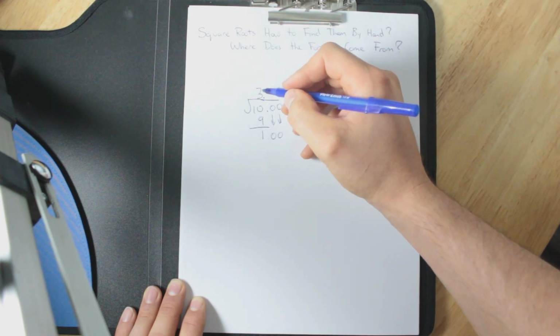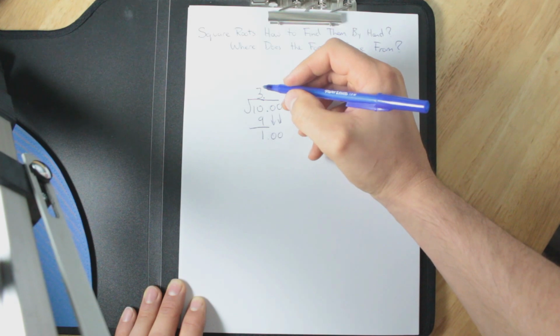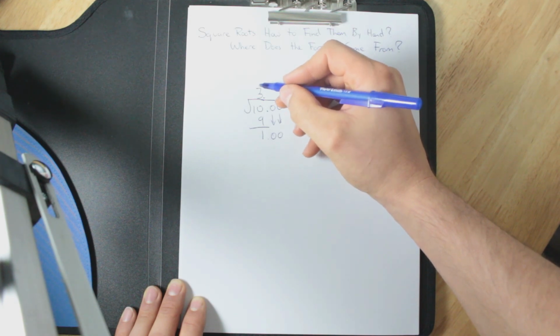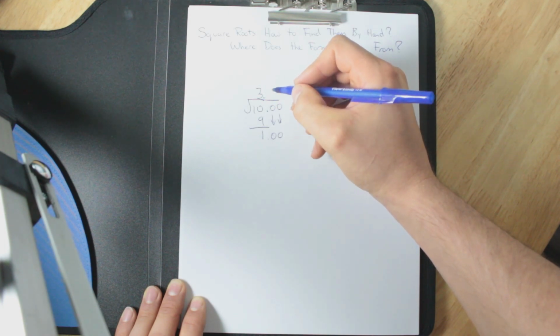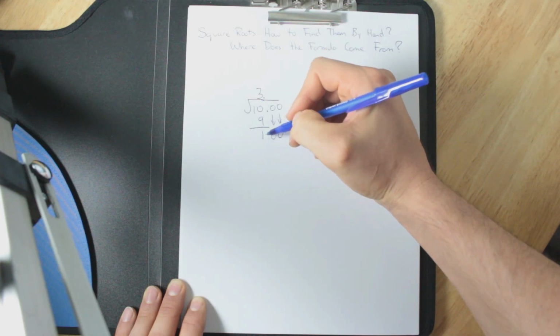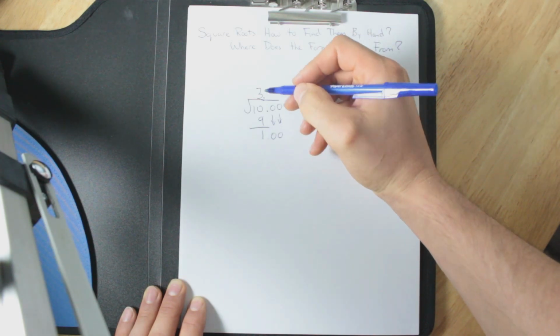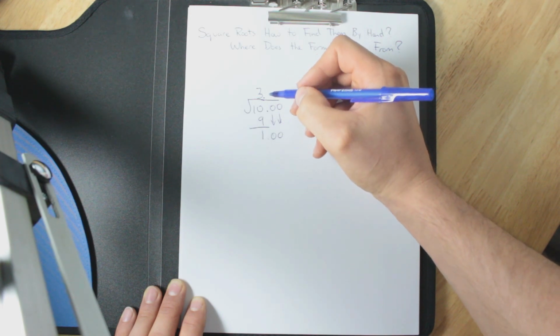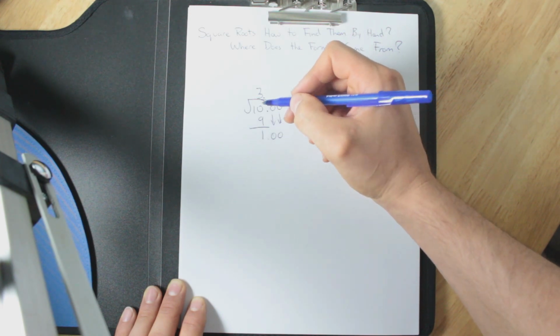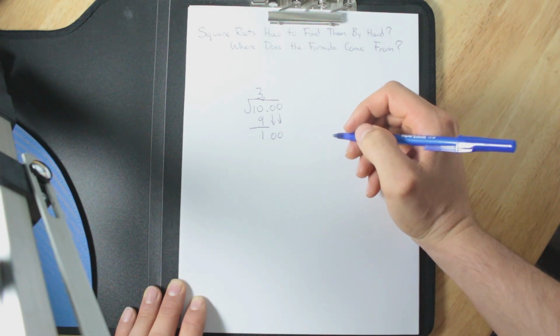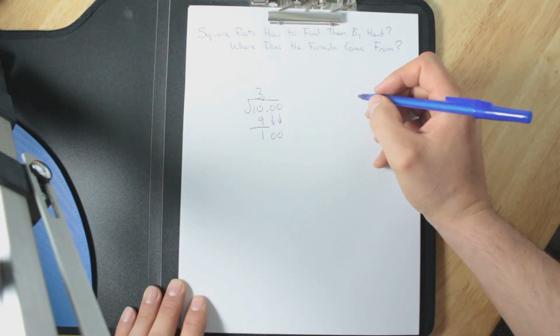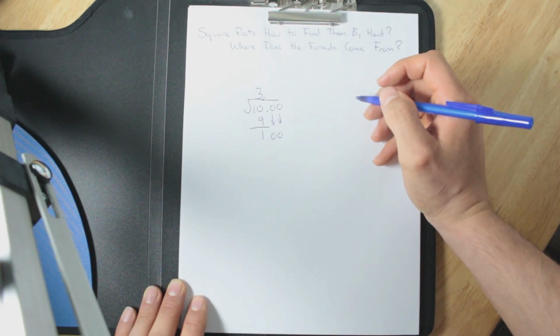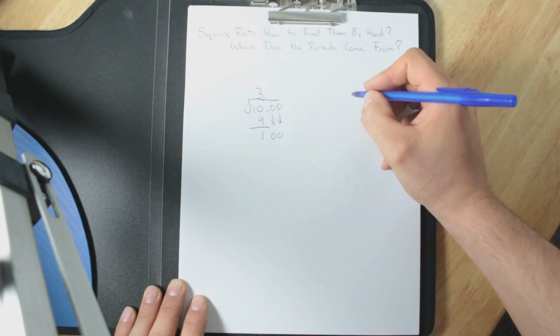So 3 times 3 is 9, but we still need to find the remaining portion of this number, 3 point whatever, that's going to make it as close to 10 as possible when I multiply 3 point whatever times 3 point whatever to get 10. Now, to find that, I'm going to show you a way to figure it out for yourself.